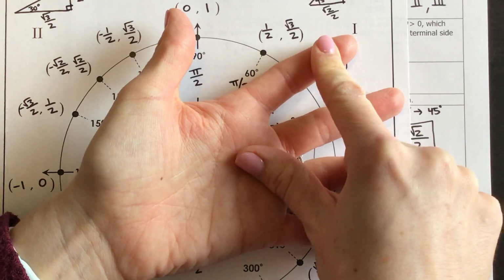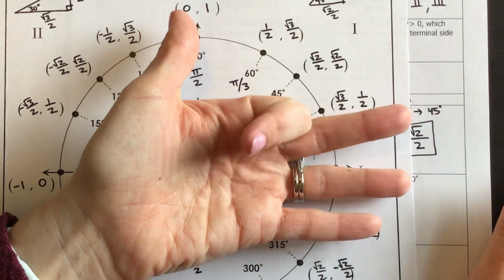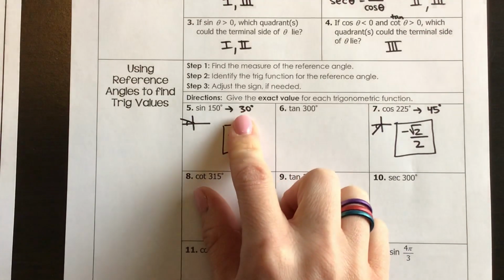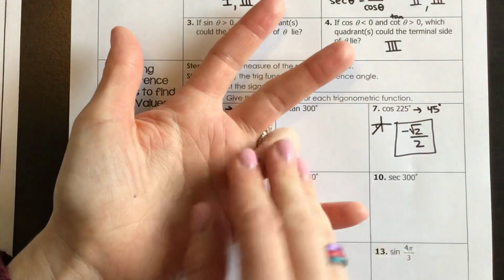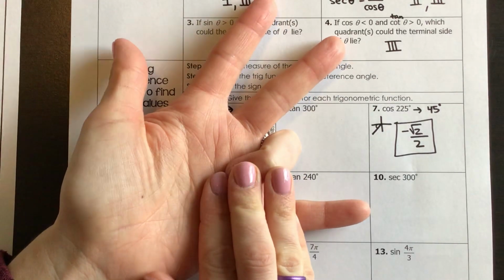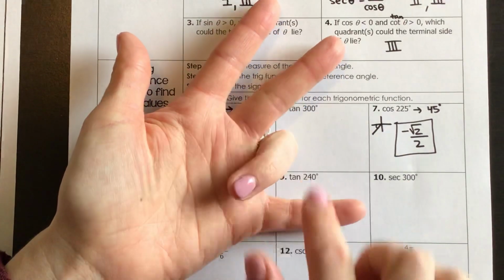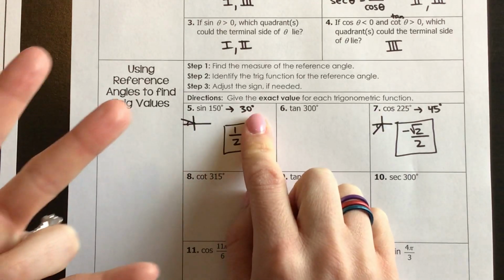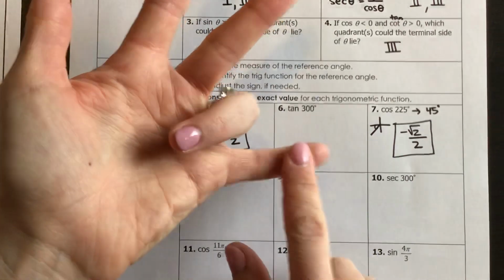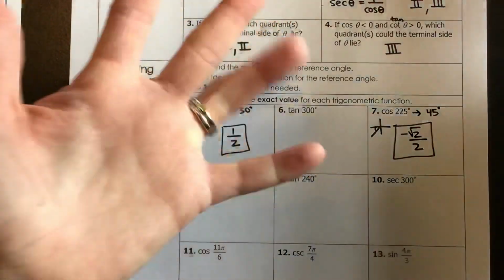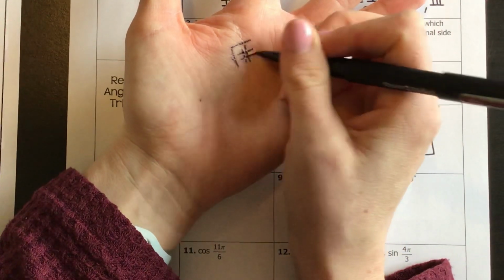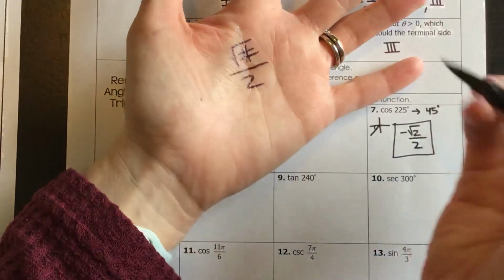Okay, so for any of these, what you're going to do is put your finger down. If you are being asked for 30 degrees, for instance, 30 degrees would be this finger. You put that finger down, and then you count how many fingers you have either above or below. If you are looking for the sine, you count how many fingers you have below. There is 1 finger below, and the pattern goes like this. We have the square root of how many fingers divided by 2.